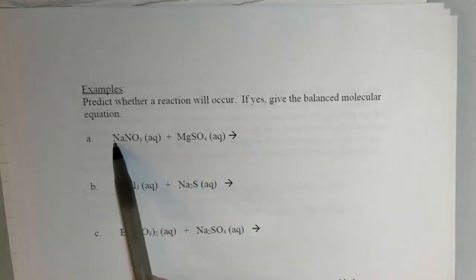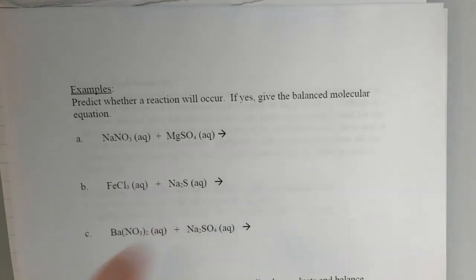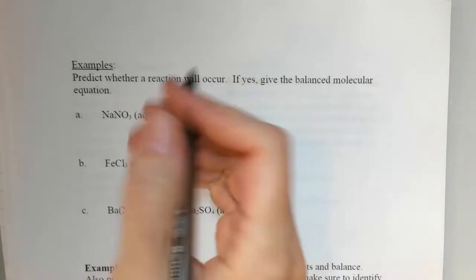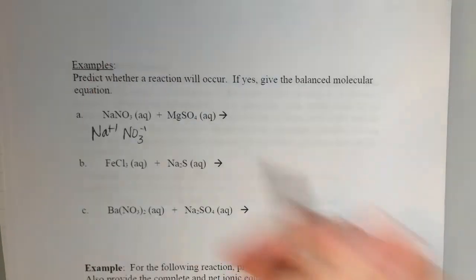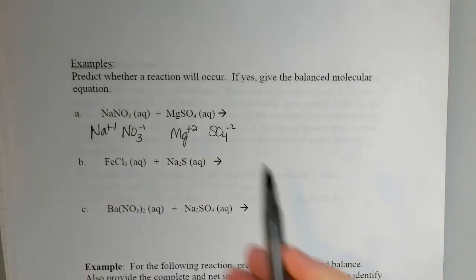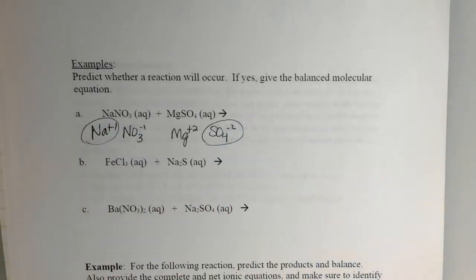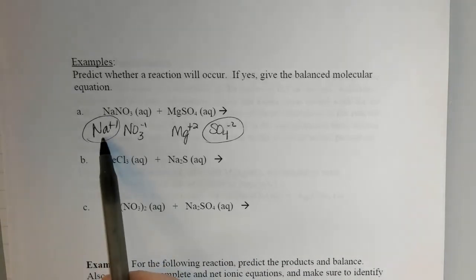So first question we have here, we've got sodium nitrate reacting with magnesium sulfate. Both of these are in solution, and we want to know if a reaction will occur. When I look at my first compound, my cation is the sodium, my anion is the polyatomic ion nitrate. In the second compound, I've got magnesium cation and the sulfate anion. What I'm looking to do is first figure out, would sodium and sulfate form a precipitate? And the answer is no, because we know group 1 metals are always soluble. That was rule number 1.